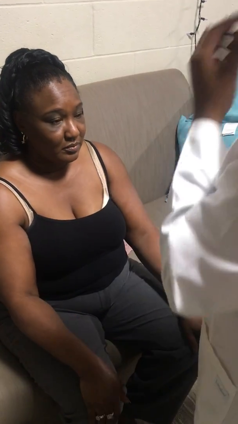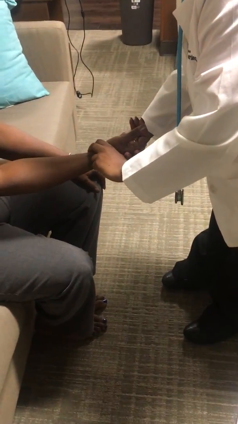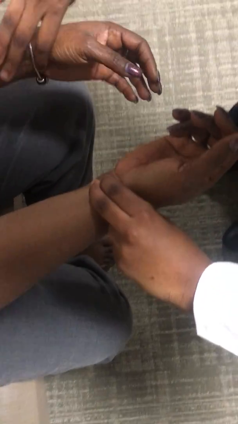Well, quickly, can you show me flexion? So like this, and then extension is like this. All right, and do the same thing on the other. Flexion, extension. All right, and so now I'm going to assess your radial pulse, which is the wrist, for both arms.